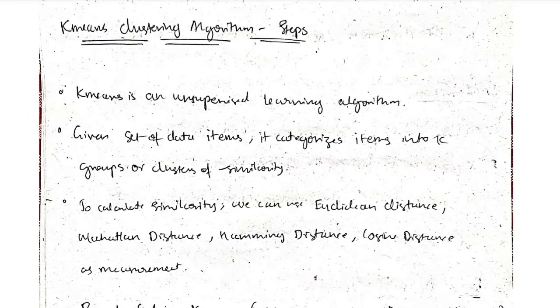For the k-means clustering algorithm, you have to write the steps, the derivation, and an example. You can give an example of your own; you learned it in data mining in the previous semester, right? Or else the steps are also sufficient. You can explain by steps what's happening. K-means is an unsupervised learning algorithm.